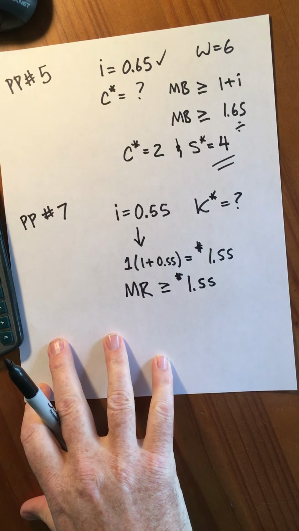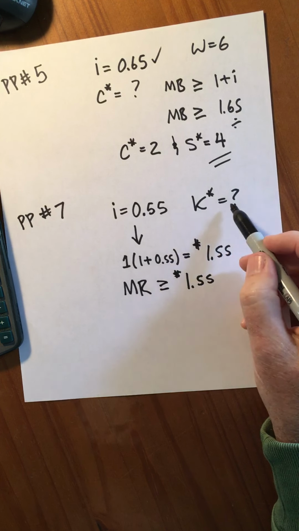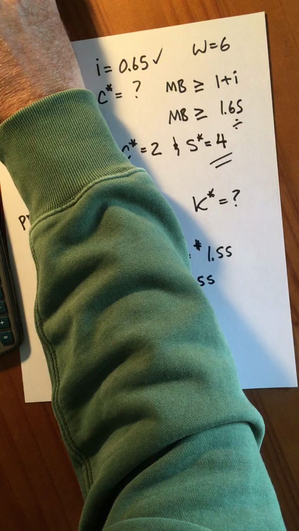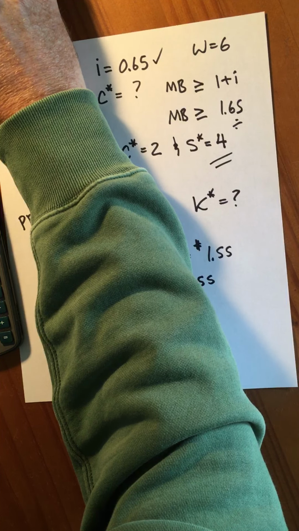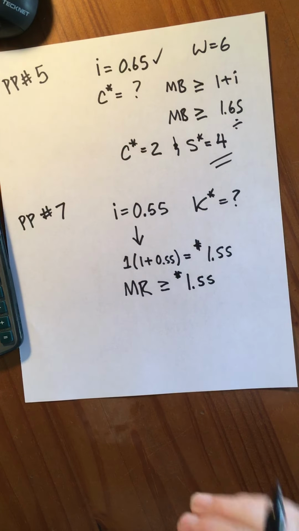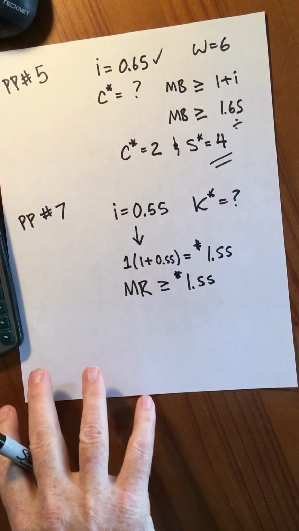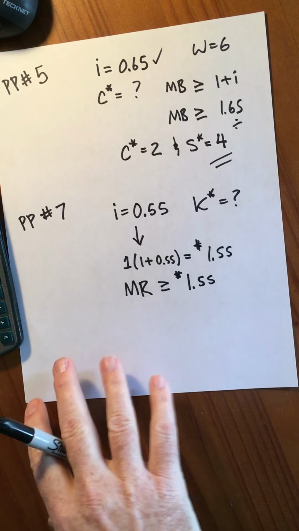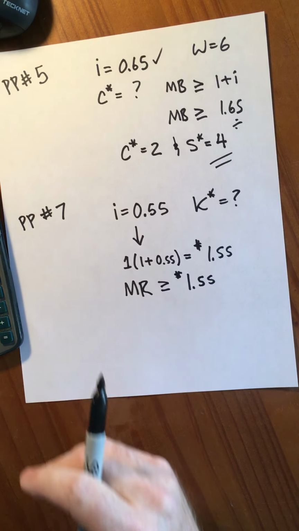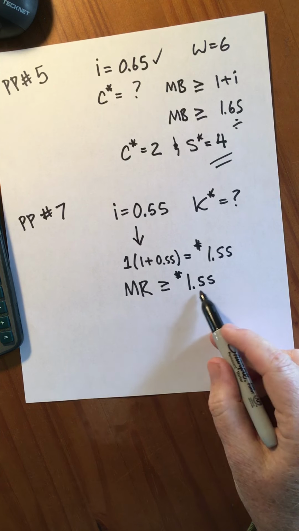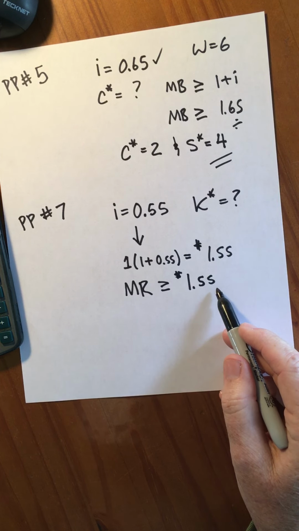So to answer this, to find K, what I'm going to do is go back to the notes here and look at the table on, where is this, page 6. It gives me my marginal revenue numbers. These marginal revenue numbers are particular to the question, right? So if you're working on homework or an exam, you'll probably be given a different set of marginal revenue numbers. I just look at those and compare them against whatever sort of cost of borrowing I face.